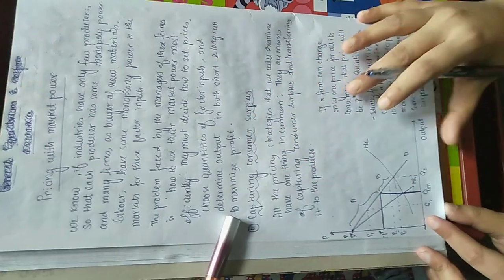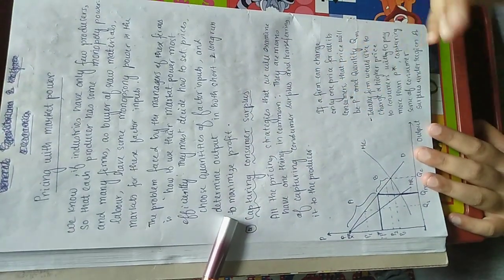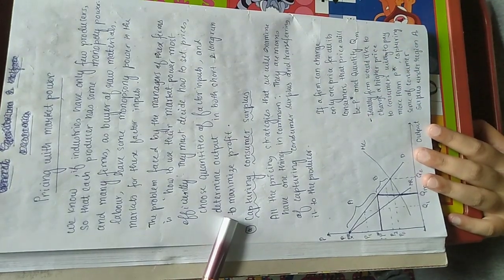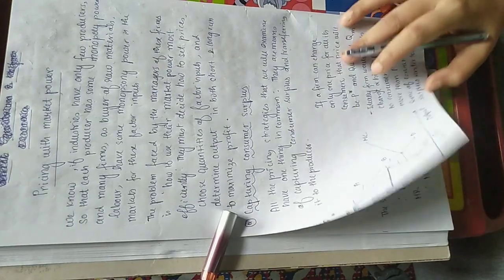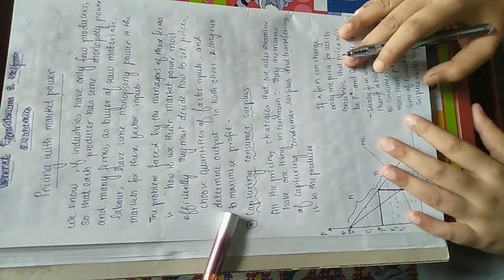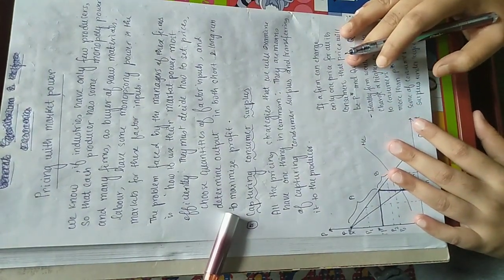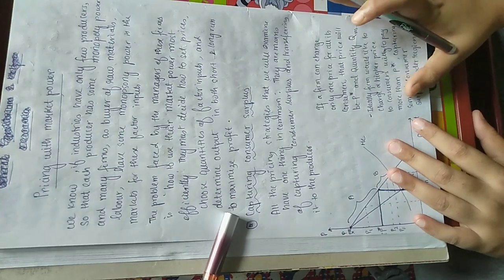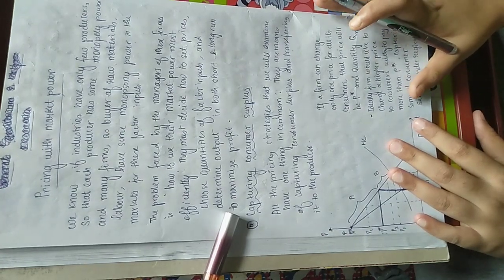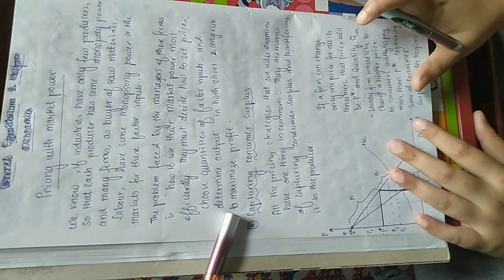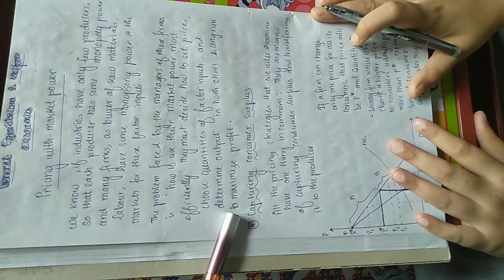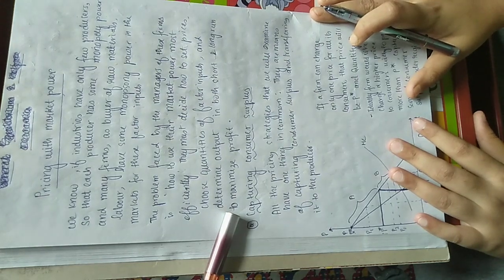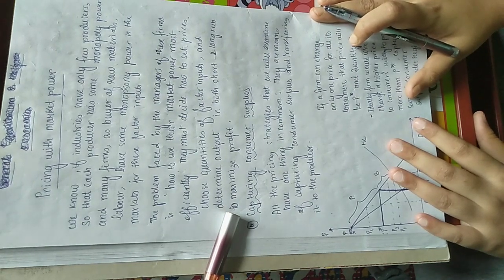Okay, so if the producers want to exercise their market power, for example monopoly, then what must they do? If they want to exercise their monopoly power, the producer can capture the consumer surplus. That will be a gain for the producer, right? And this way they can increase their profit.